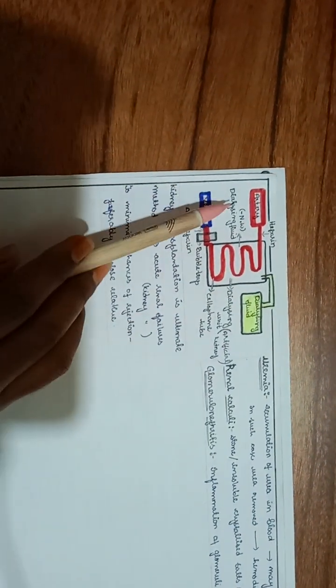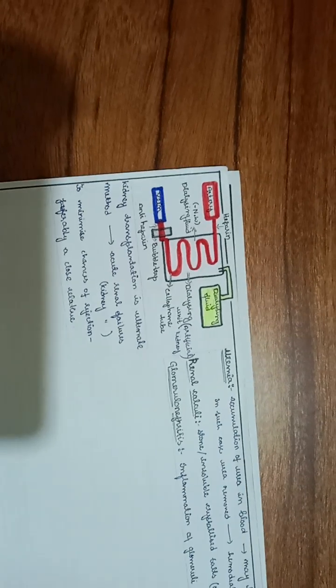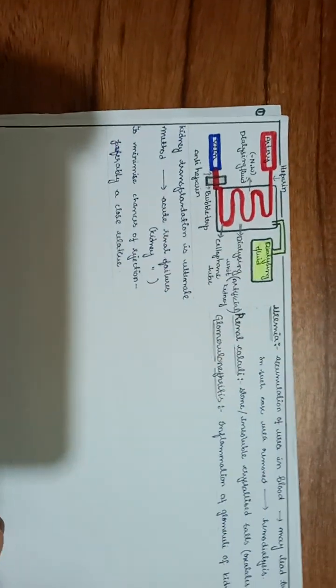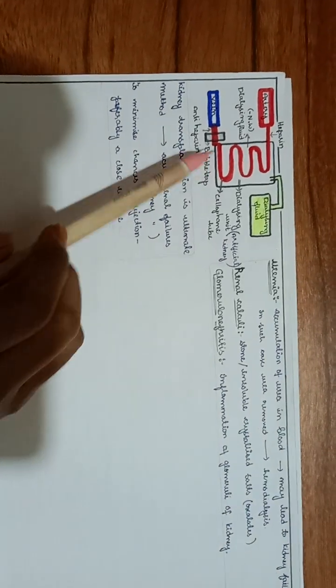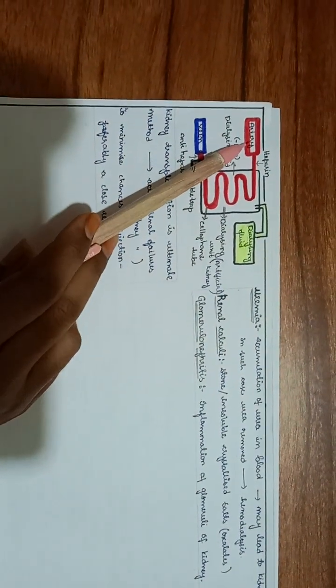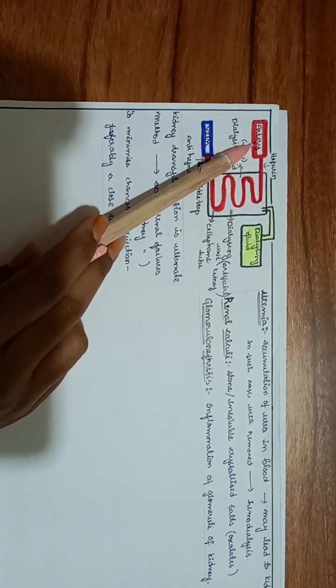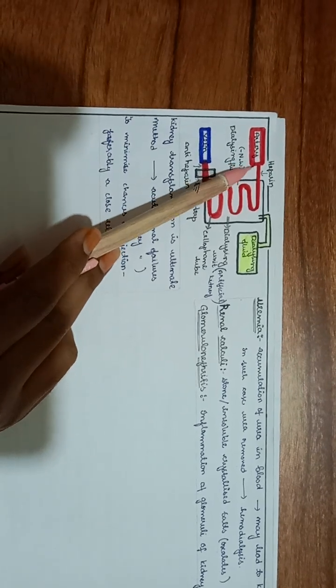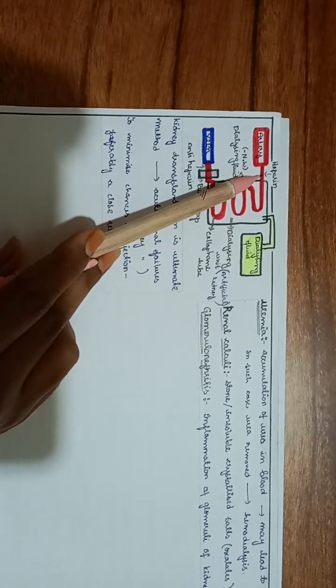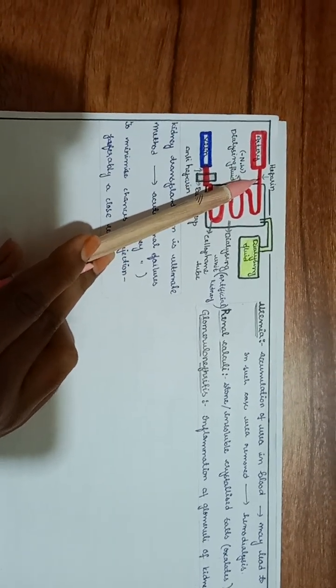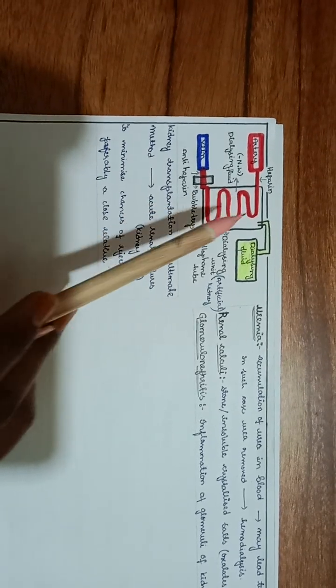So this is the hemodialysis process, where the kidney fails, then the hemodialysis is done. In hemodialysis, the blood is taken from the artery and removed out of the body, and a little amount of heparin, which is an anticoagulant, is added.